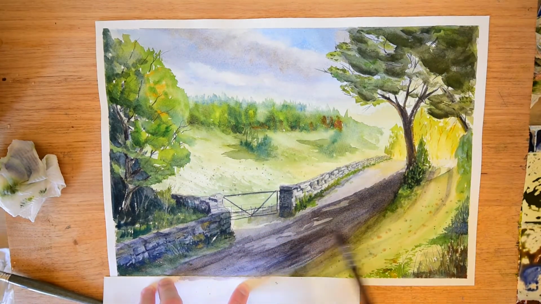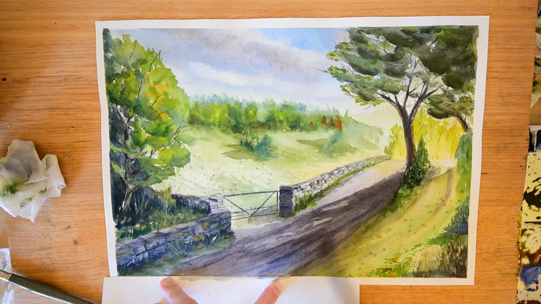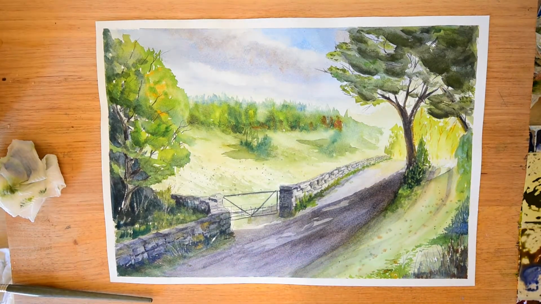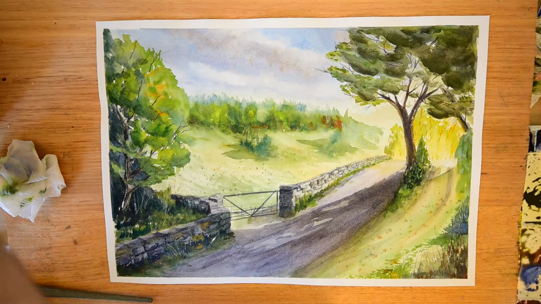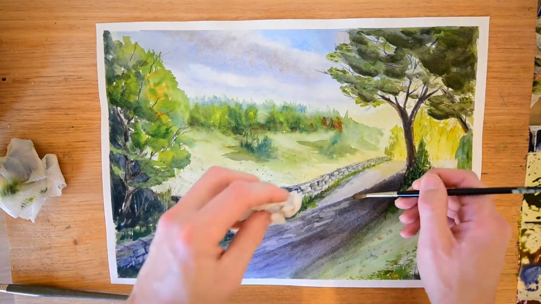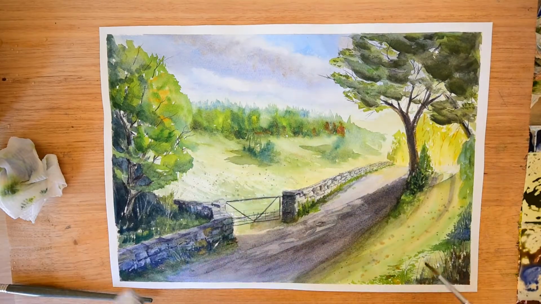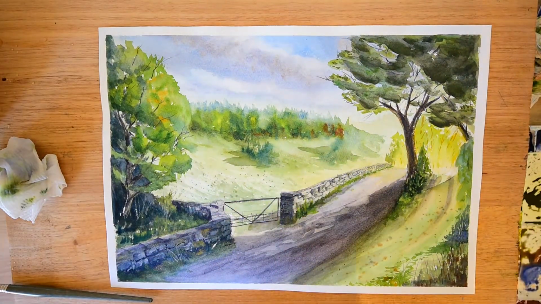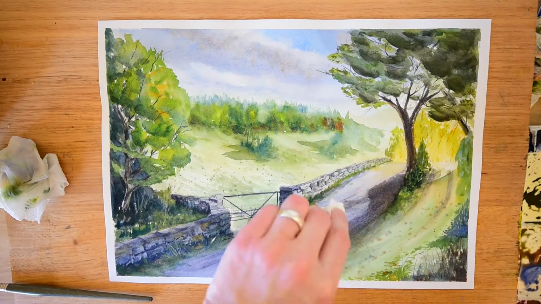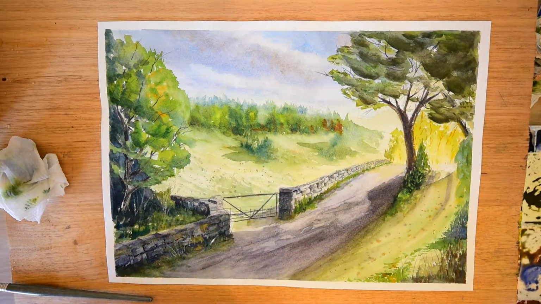Just wanting to maintain that nice white border. To do it properly, I should have laid down a little bit of masking tape, because there's definitely the risk of a run going down there. Now what I'm doing is just, with a damp brush, lifting to try and get that straight edge out, and again just get a few areas where the sunlight's coming through, broken up by the leaves and the foliage.